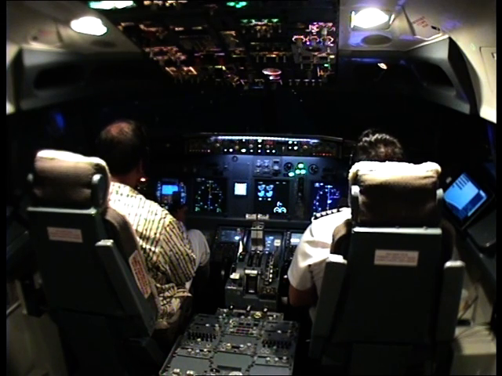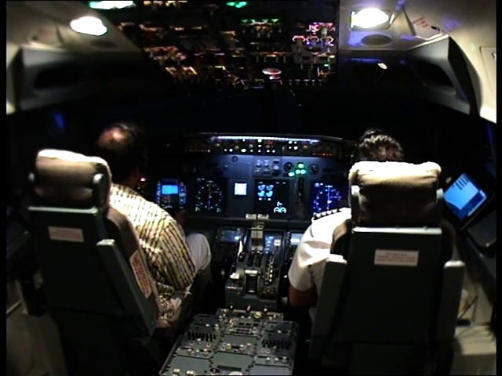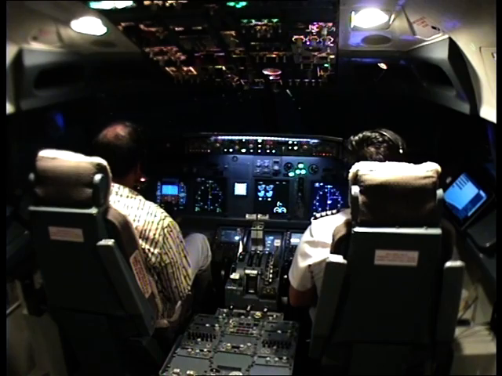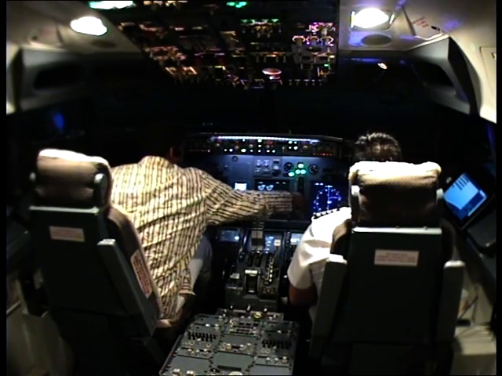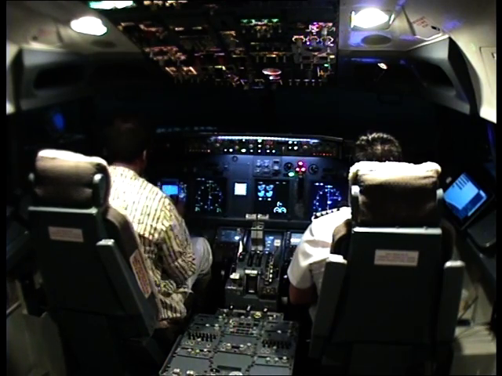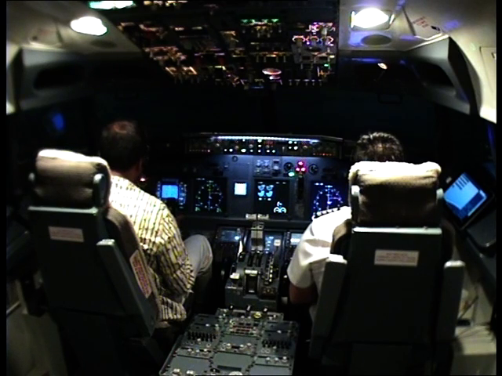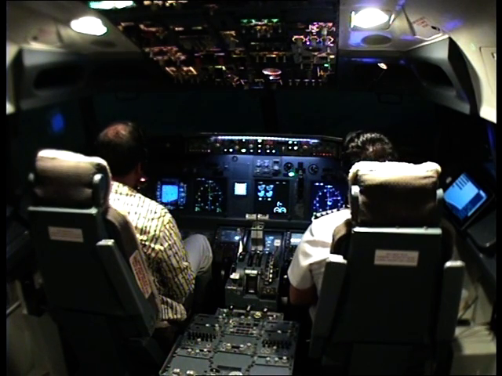Okay, get ready and take off. And gear up. Okay, so remember about 15 degrees. Okay, you can start doing a turn to your right. Very nice. Okay, so climbing right hand turn.